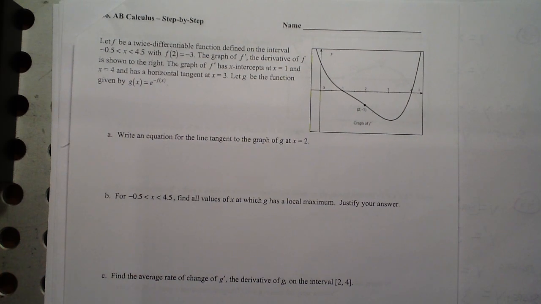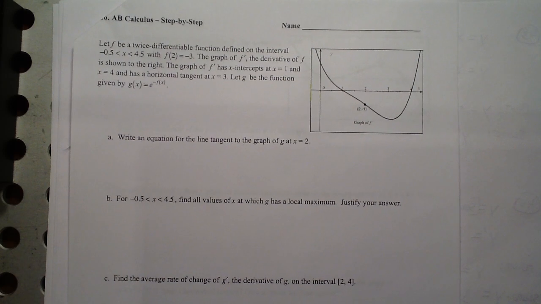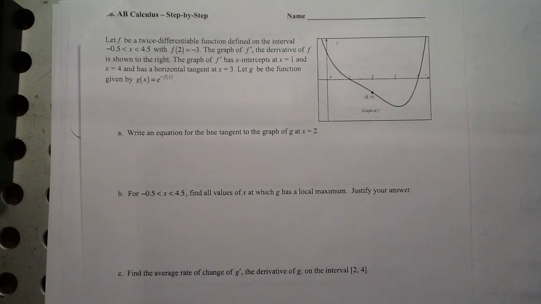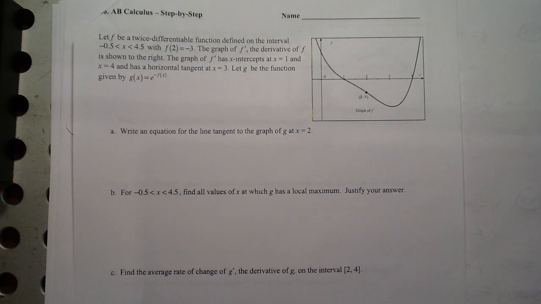Okay, back with more step-by-step. Numbers 26 and 27. See what we've got here. More derivatives and second derivatives, methinks.